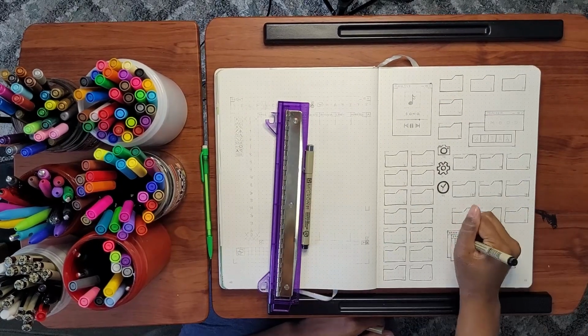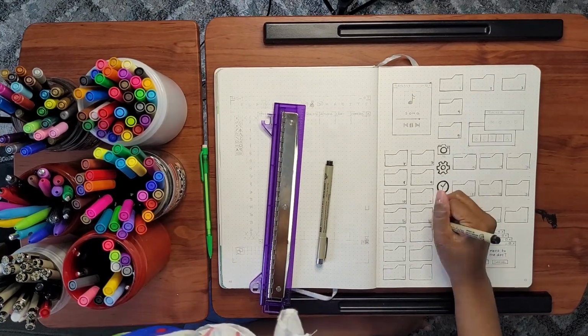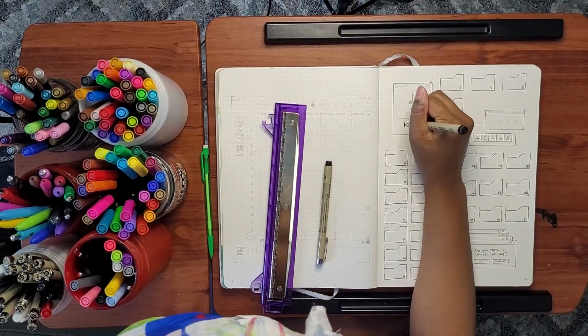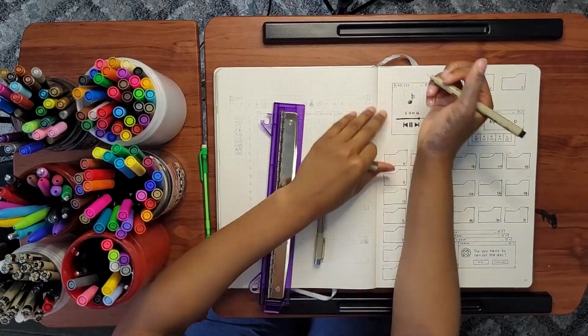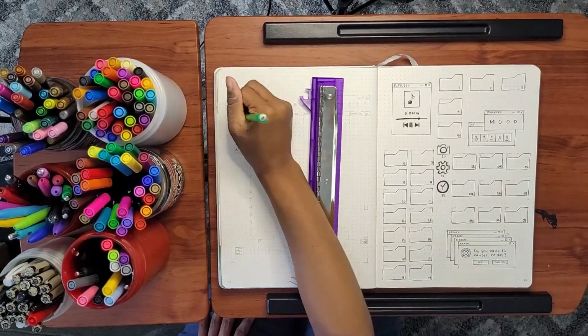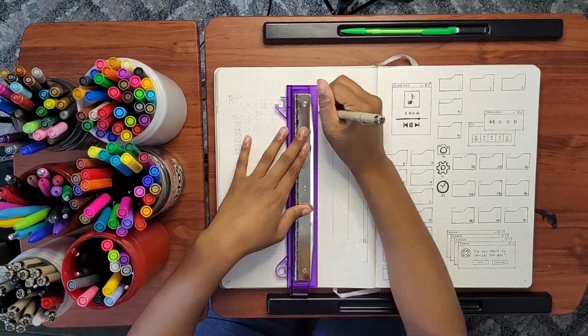Someone had an error box pop up, and people were writing all kinds of crazy, trippy things, and so I did that in my error box as well. And then I have a little music box in the corner to kind of fill up the space.